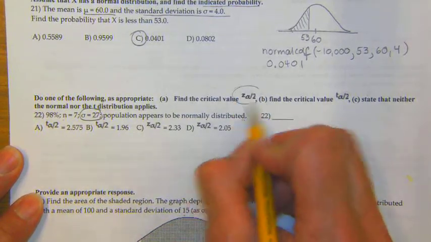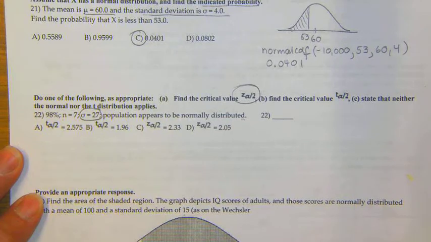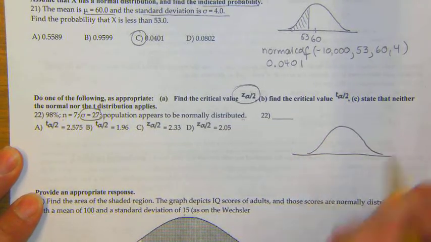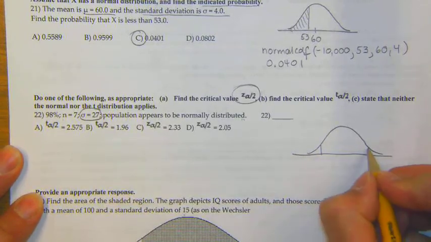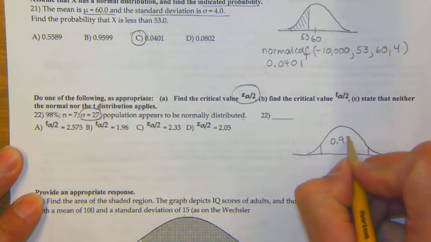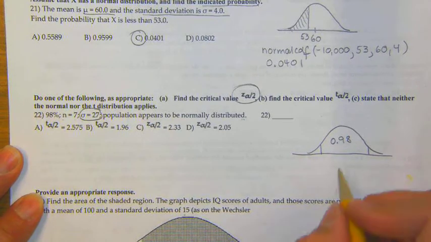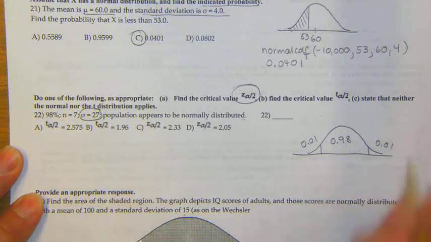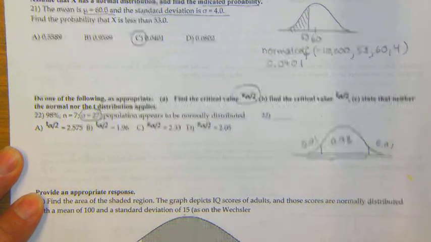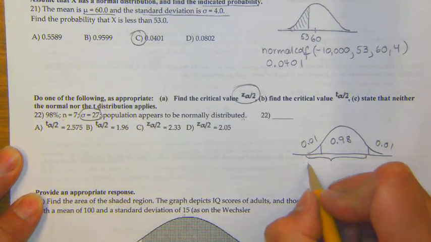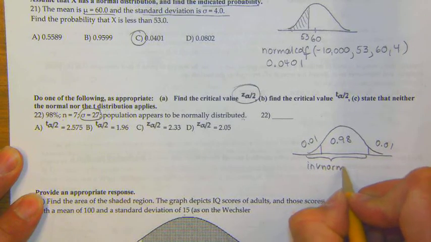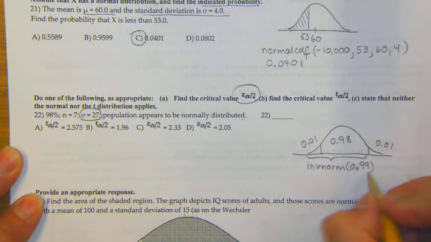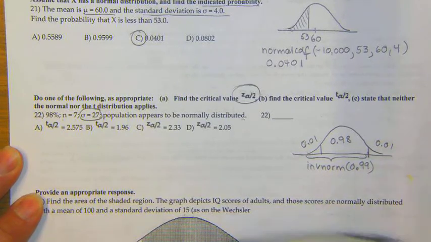So we know it's a z alpha half, first of all. Then we're going to draw it over here. We have 98% or 0.98 in the middle, which leaves us 2% in the two tails or 1% in each tail. Now we're going to use the inverse norm and add the two areas on the left, so that's 0.99, and that will give us the critical value.